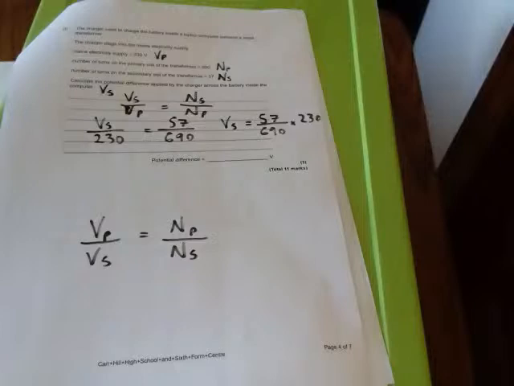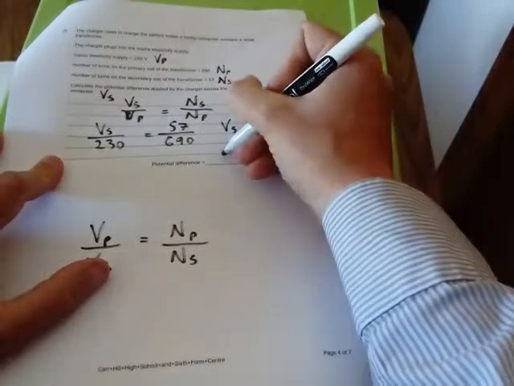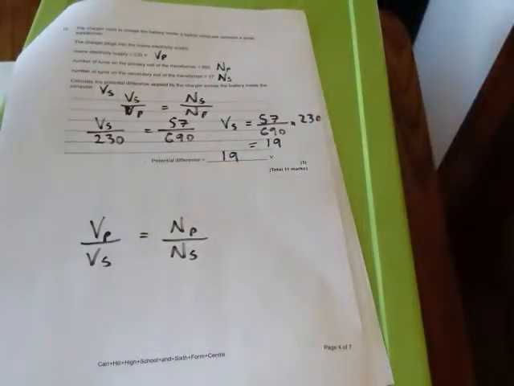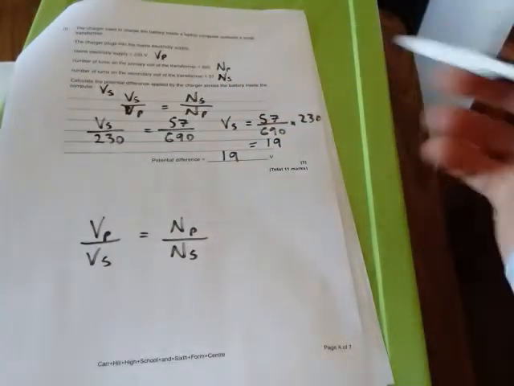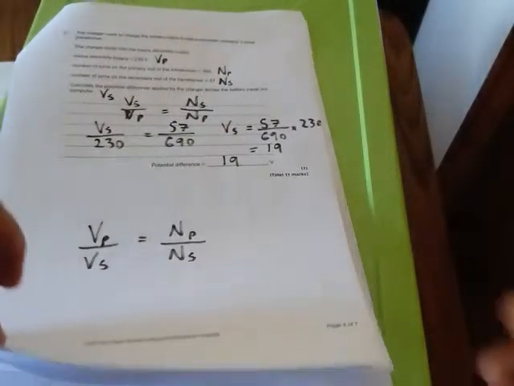57 divided by 690 times 230. And again, you can tell me if I'm wrong, but I'm pretty sure the answer there is 19 volts. That certainly looks plausible to me. 19 volts. So that question was out of 3 and the whole thing out of 11. You can give yourself a mark out of 11 if you wish. But I'm going to go on to question 2 now.